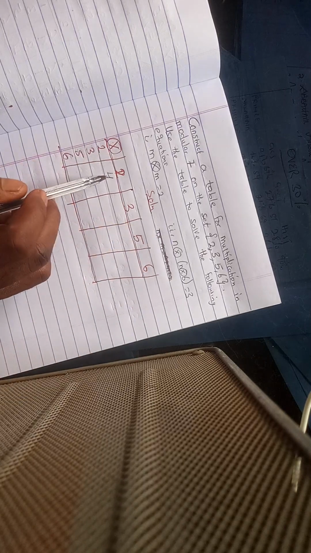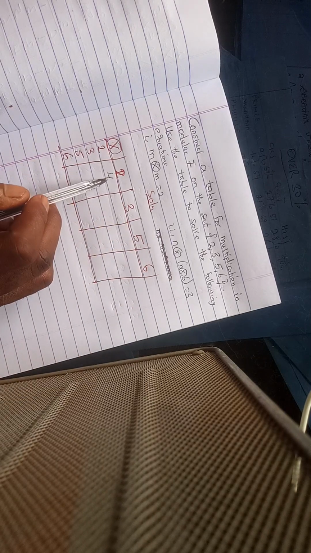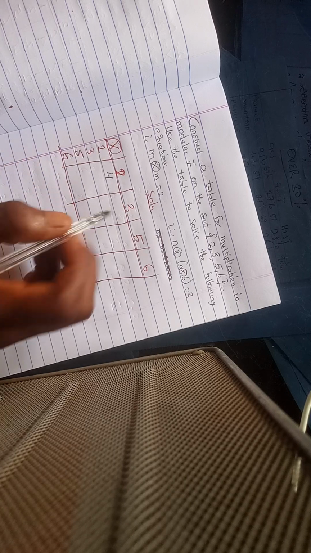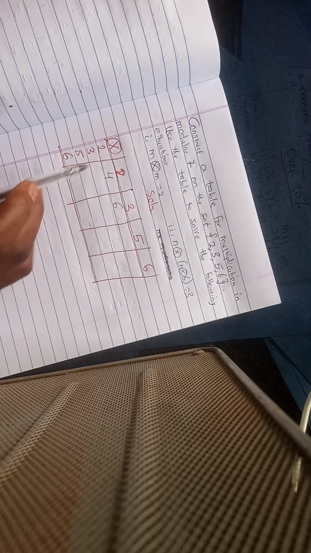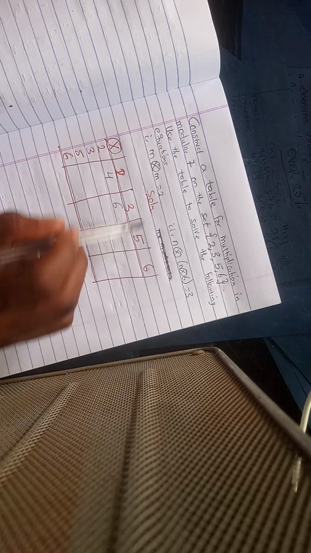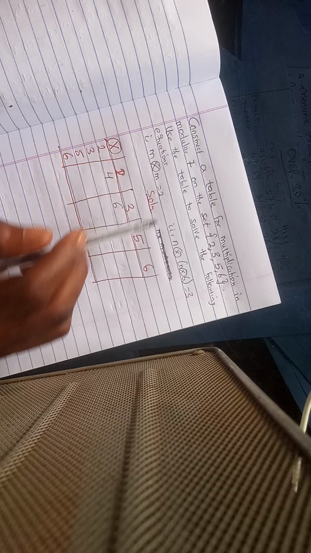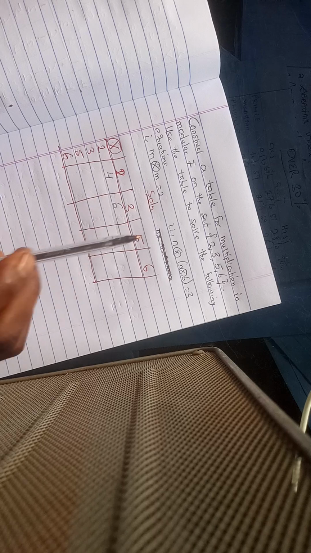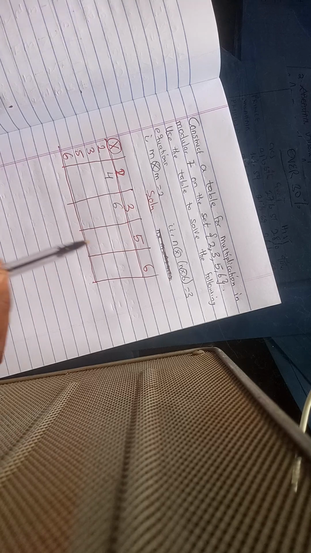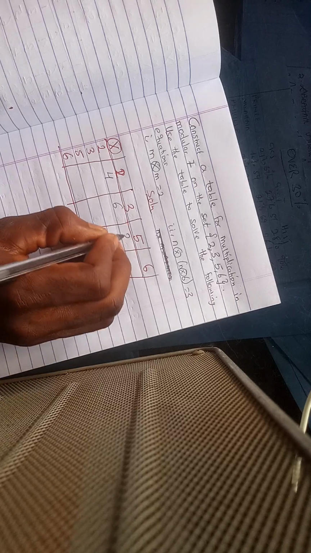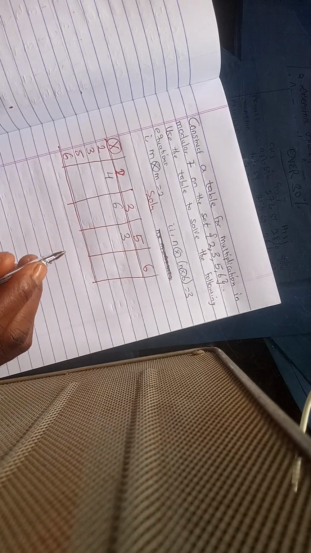So 2 times 2 is 4, which is less than the modular, so we put the 4. 2 times 3 is 6, and 6 is less than 7, so the answer here is 6. Then 2 times 5, which is 10. 10 is higher than the modular, which is 7. So how many times will 7 enter 10? Only once, leaving a remainder of 3. So we have 3 as our answer.